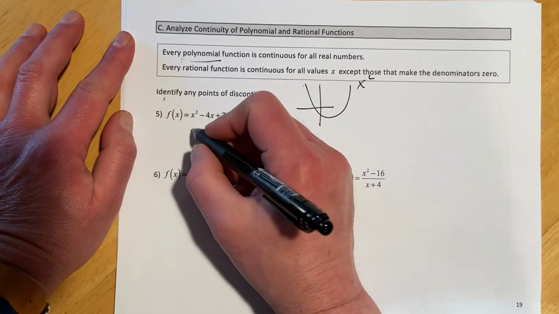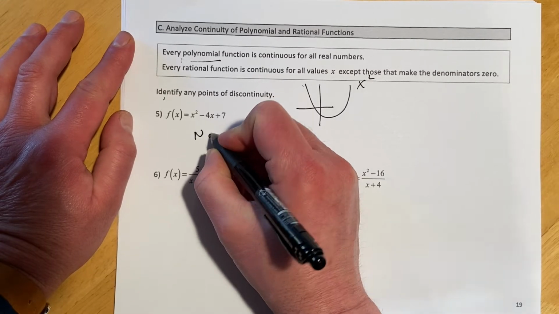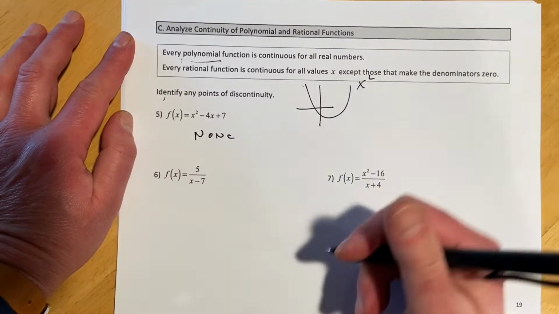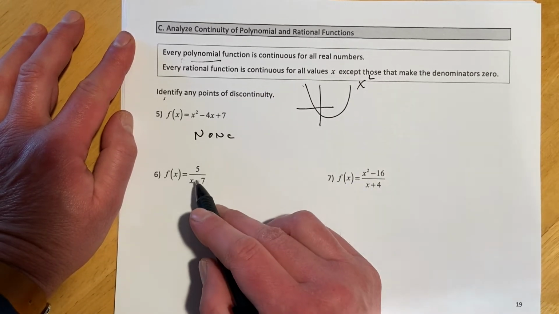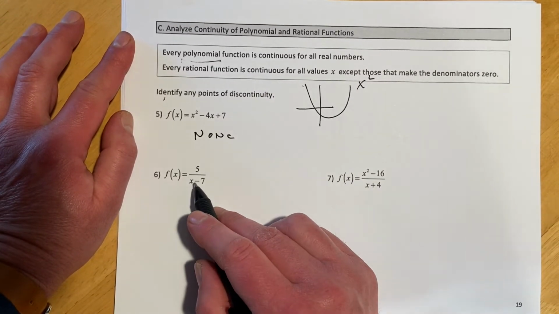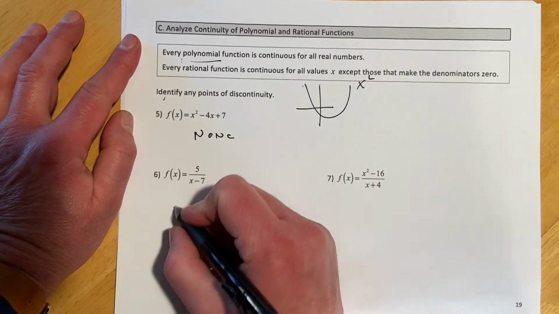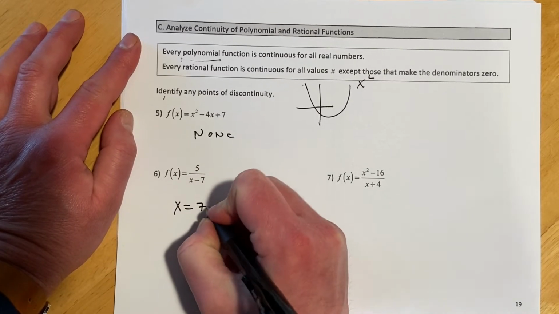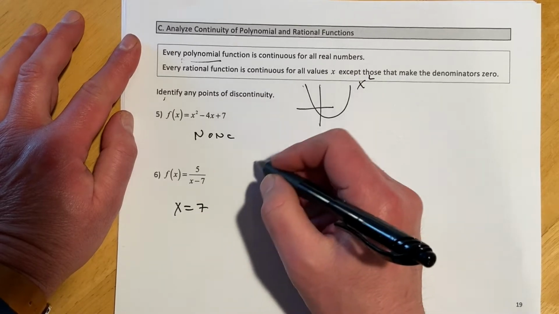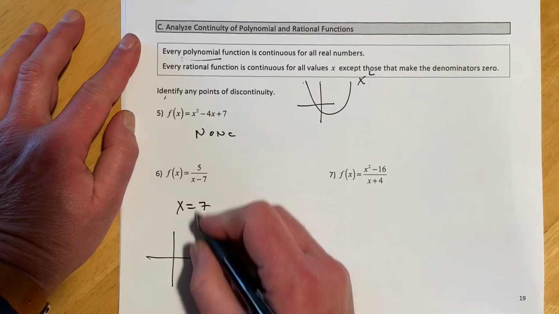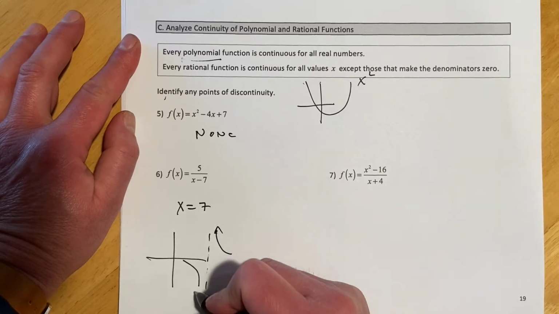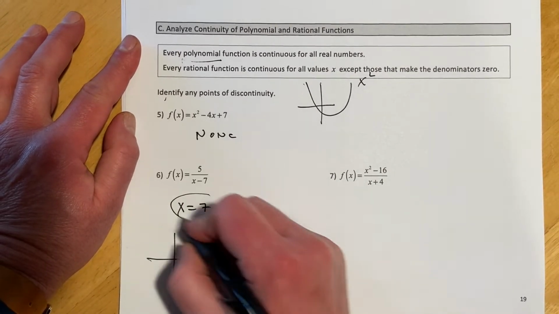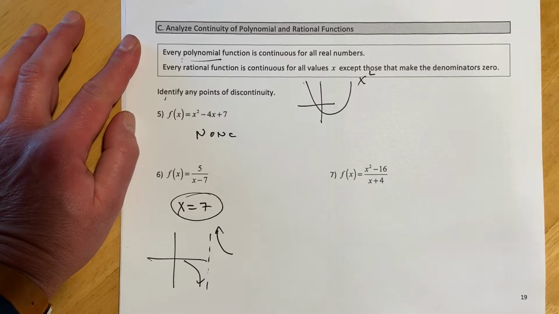So for this, there are no points where there would be a discontinuity. With the rationals, though, remember we had problems in the denominators. So here, x equals 7 is going to be a point of discontinuity, and that's the thing where we saw there would be an asymptote at 7, and our graph would behave kind of like this. So that's going to be the point of discontinuity for this one.